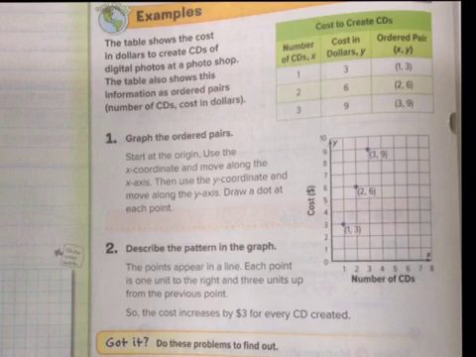Okay, let's see. So numbers of CDs is the x-axis, as you can see right there. On the x-axis, we have numbers of CDs. On the y-axis, we have the cost in dollars. As you can see there, cost in dollars, and it's on the y-axis. Okay, so then we have 1 to 3. So if I buy one CD, it's going to cost me $3. One CD will be $3. You see that? X first and then Y.